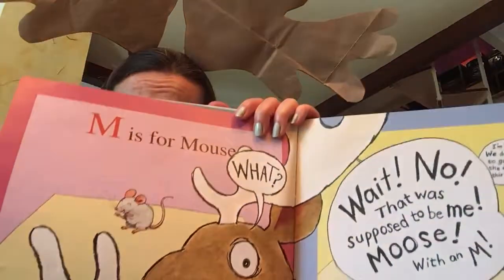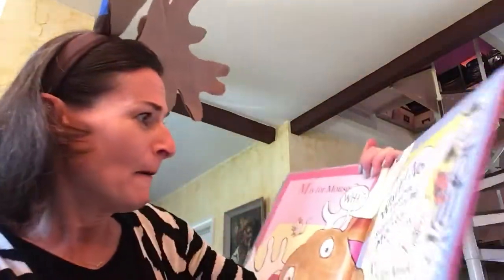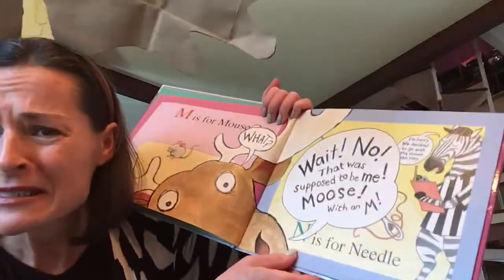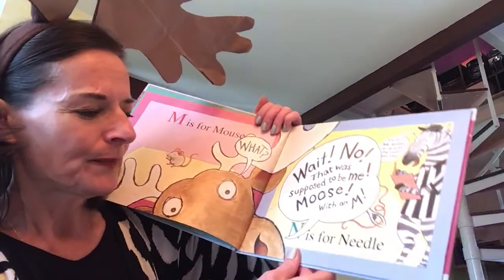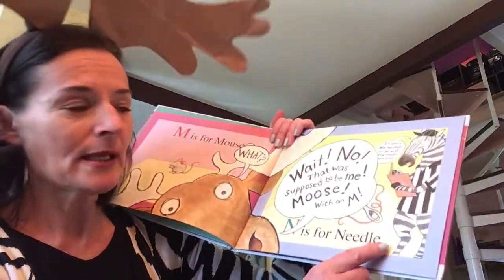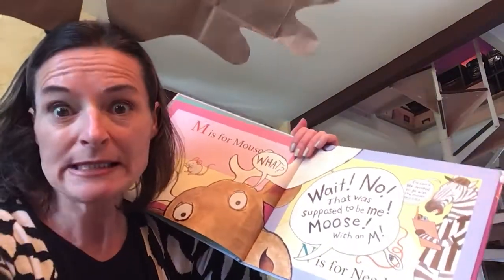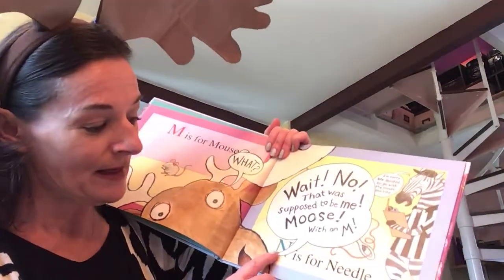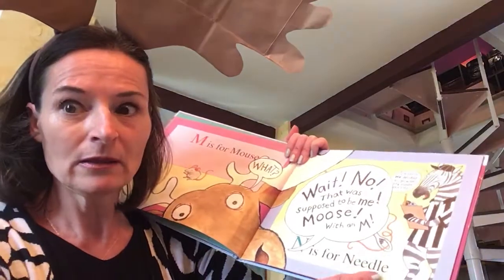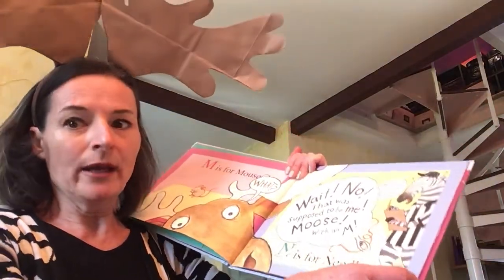M is for mouse. What? Wait! No! That was supposed to be for moose. Moose with an M. Zebra says, I'm sorry. We decided to go with mouse this time. N is for needle. Oh boy.